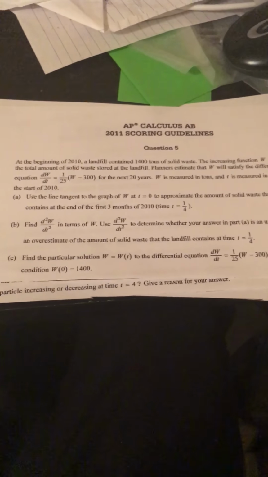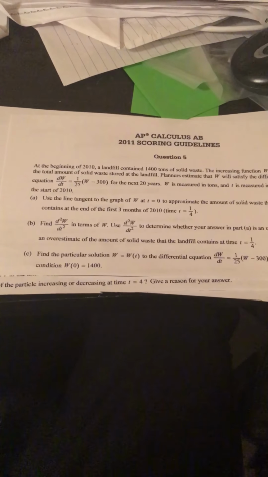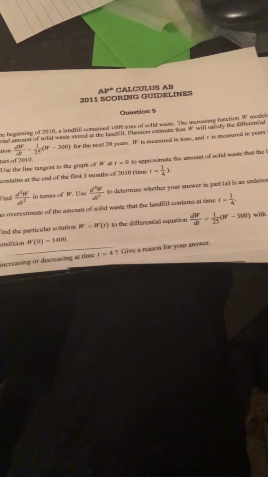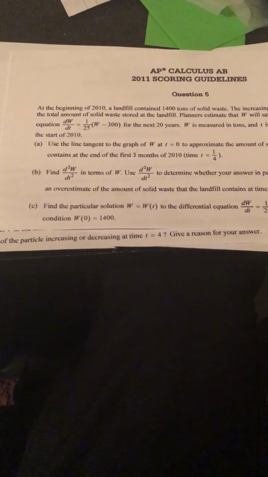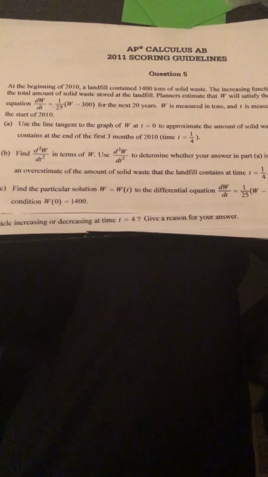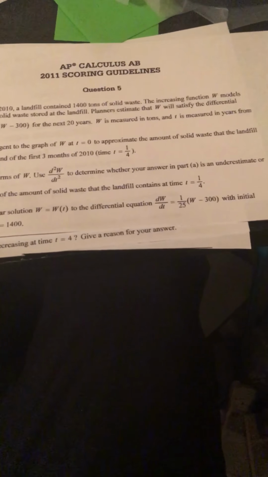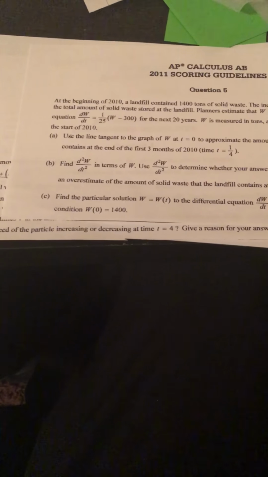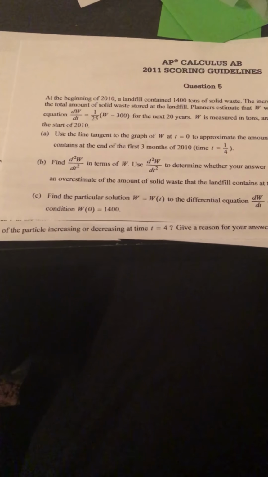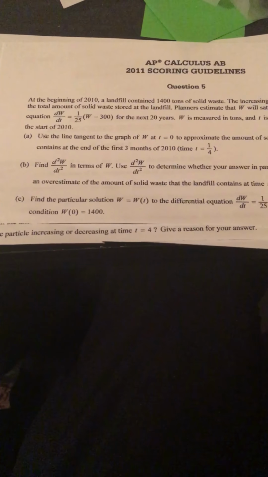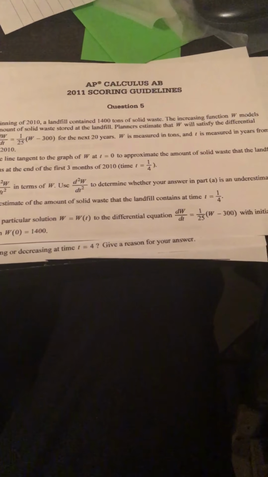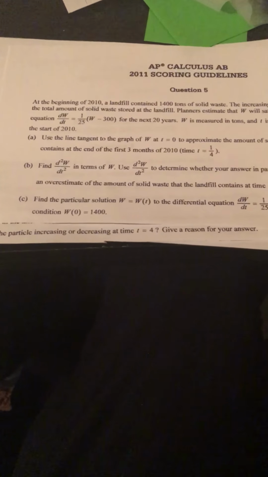Alright, so question 5 of 2011. At the beginning of 2010, a landfill contained 1,400 tons of solid waste. The increasing function W models the total amount of solid waste stored at the landfill. Planners estimate that W will satisfy the differential equation dW over dt equals 1 over 25 times the quantity of W minus 300 for the next 20 years. W is measured in tons and t is measured in years from the start of 2010.